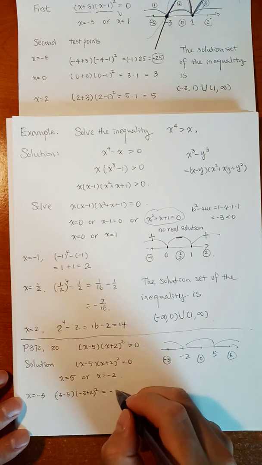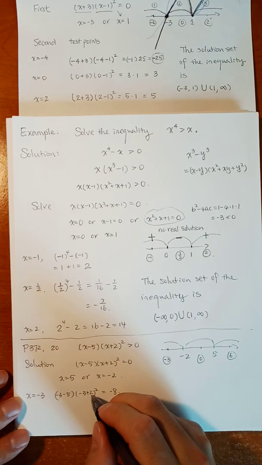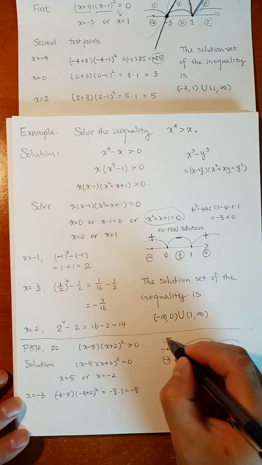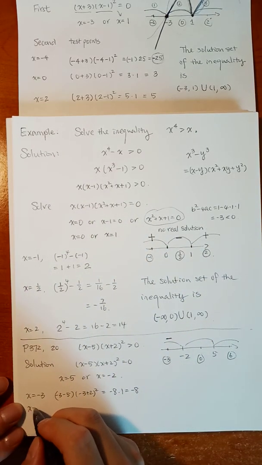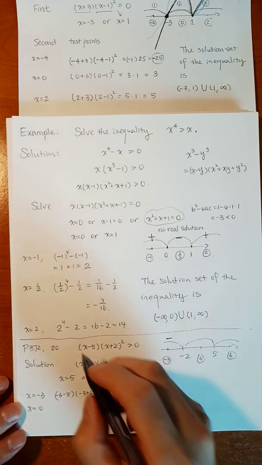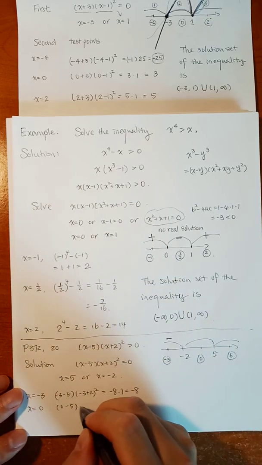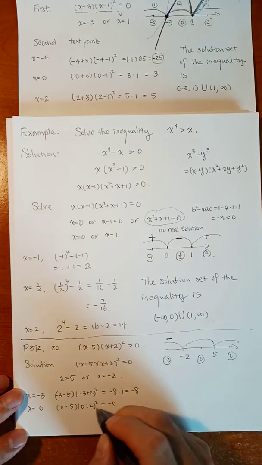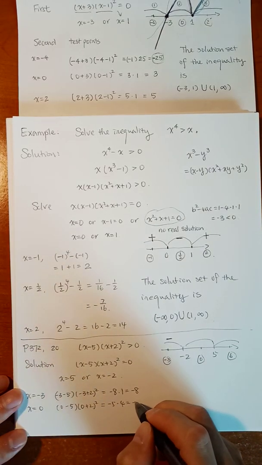Negative 3 minus 5 is negative 8. Negative 3 plus 2 is negative 1, squared is 1. So it's negative 8. At 0, it's 0 minus 5, which is negative 5. 0 plus 2 is 2, squared is 4. So it's negative 20.